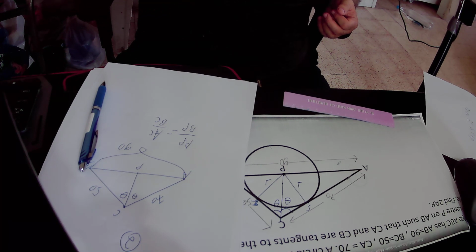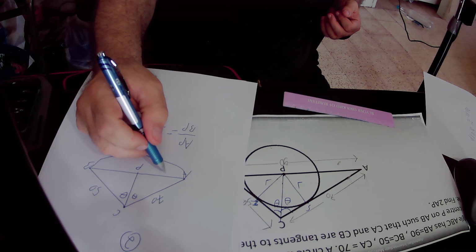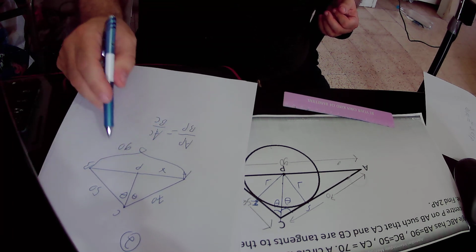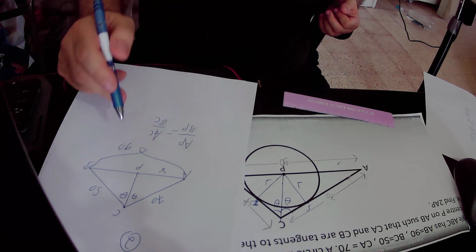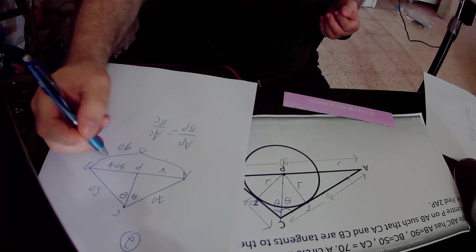Okay, so if we define AP as x, then BP will be AB minus x, that is 90 minus x.